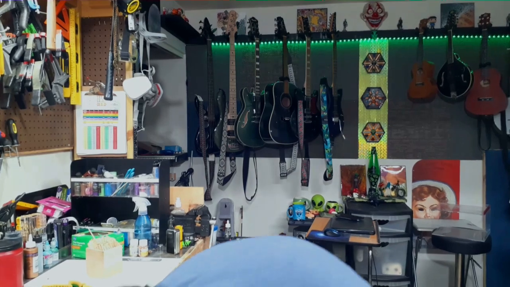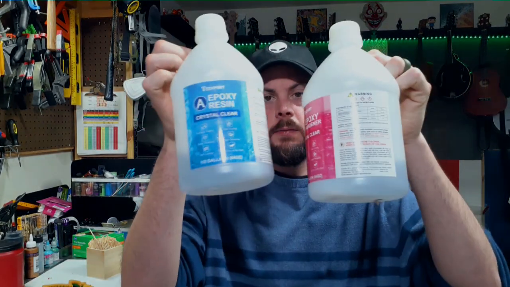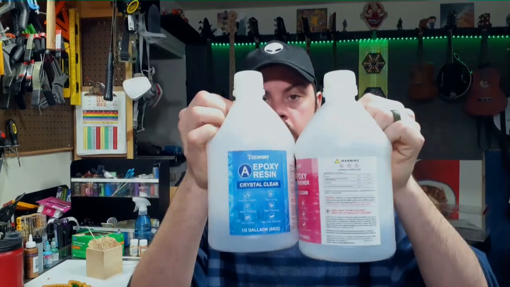So essentially, the rule I go by is cost per milliliter. The reason I do that is because some resin, like a half gallon of each part, comes out to a gallon of resin.